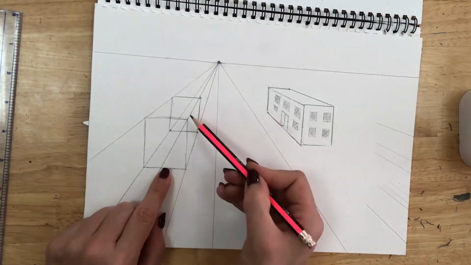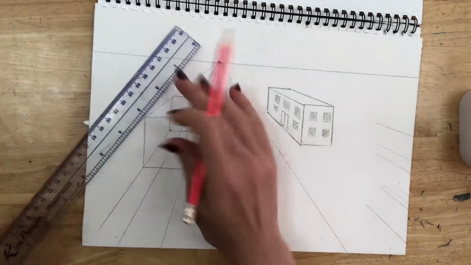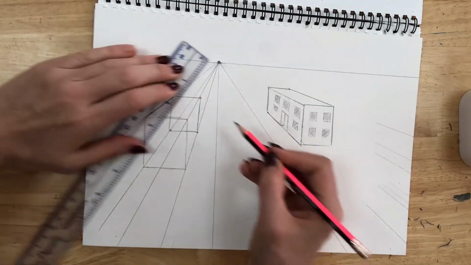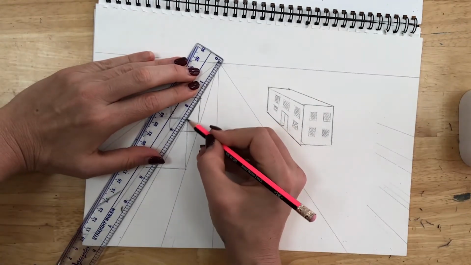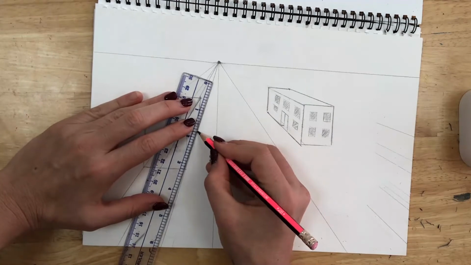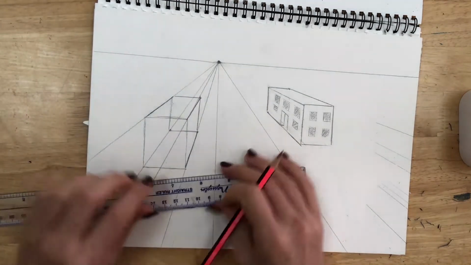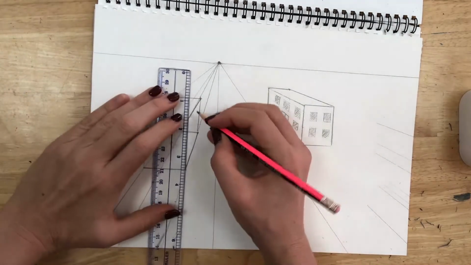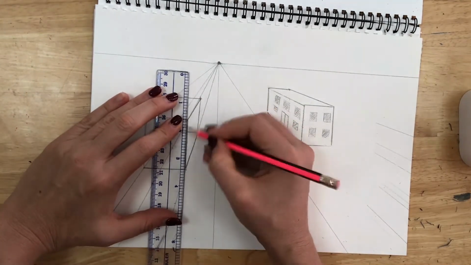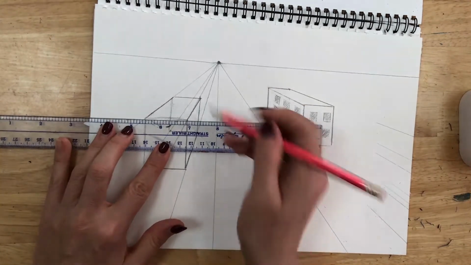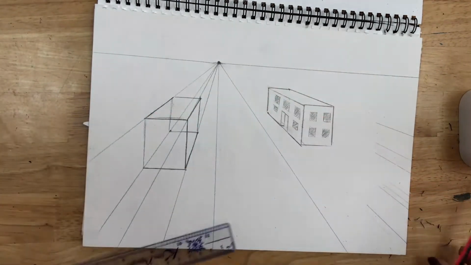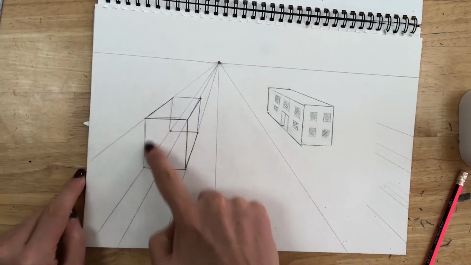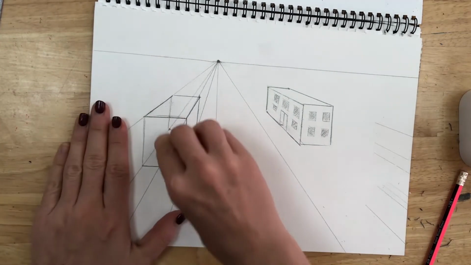So now I have my two rectangles, I can match up the corners using the perspective lines. And once again, I can remove any lines that are inside the face of the shape now.